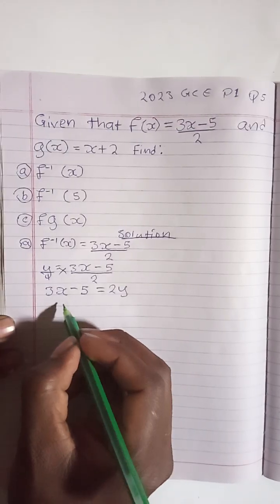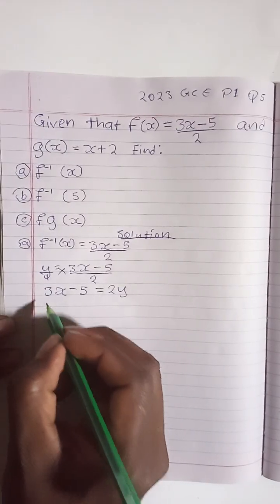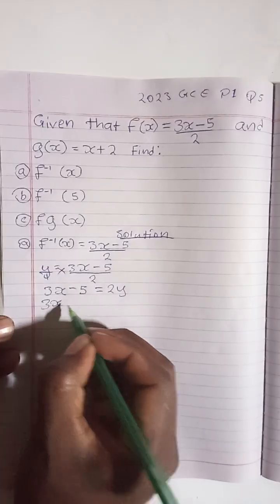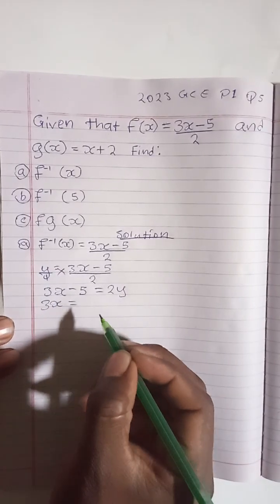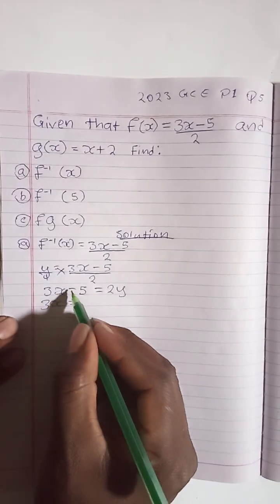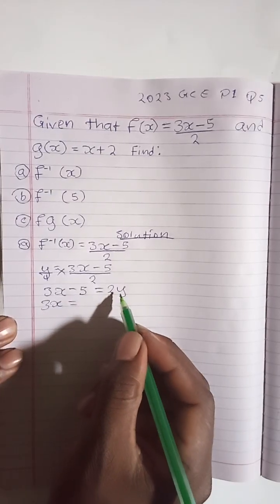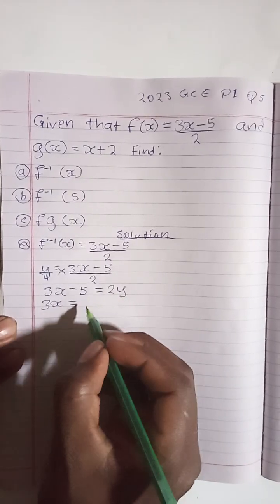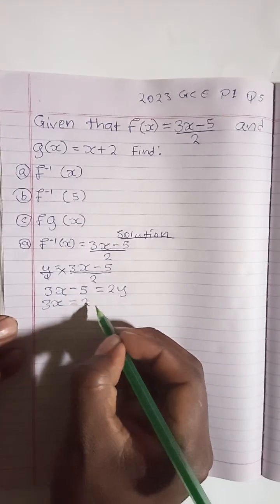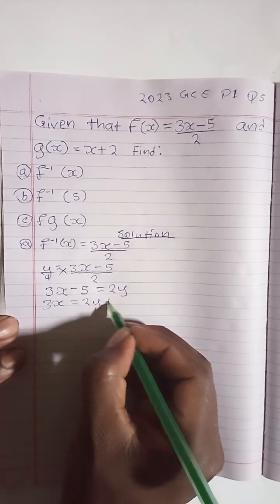So we are going to say 3x is equal to 2y plus 5, because this -5 will jump the equal sign and it will be a plus.